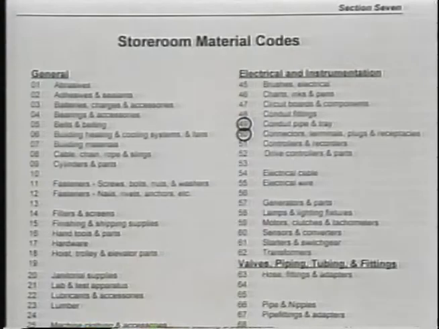And on the next page in your notebook, I've identified what the commodity code numbers are for these particular items. And you'll notice here that we have commodity codes for the conduit, pipe, and tray as 49, and we have commodity code 50 for connectors, terminal blocks, plugs, switches, and receptacles. And this is just another illustration to indicate how you can blend many different subclassifications into one commodity code.